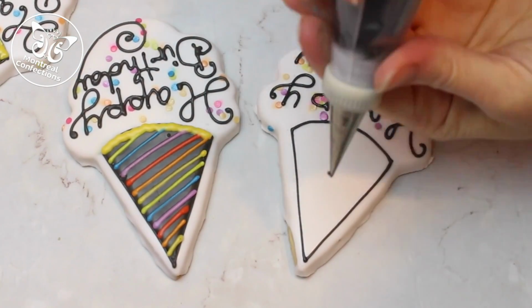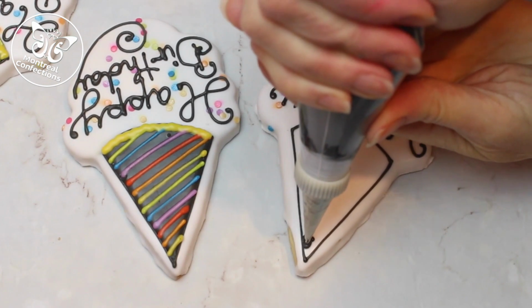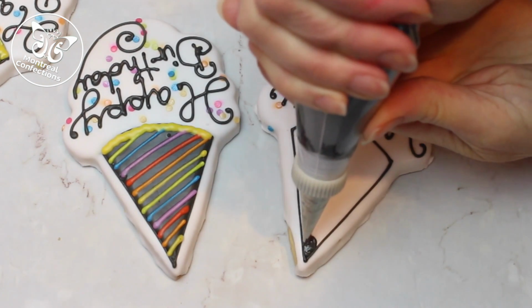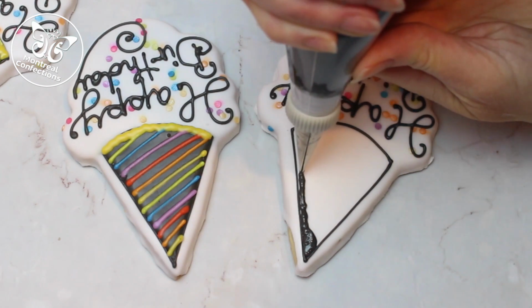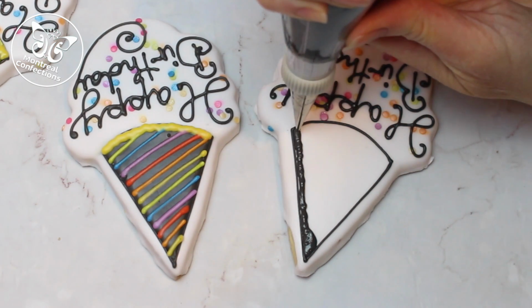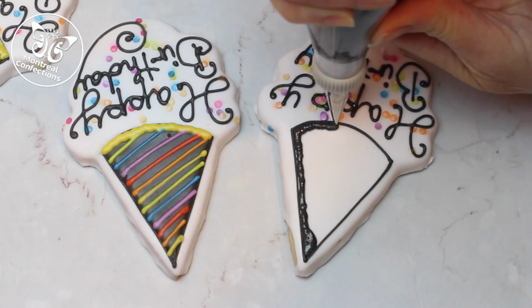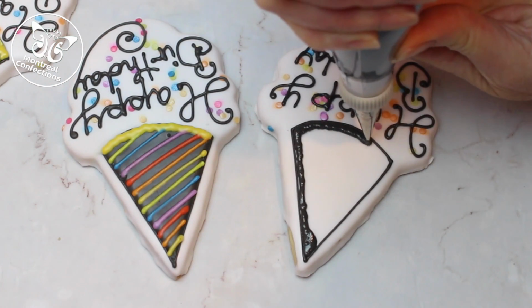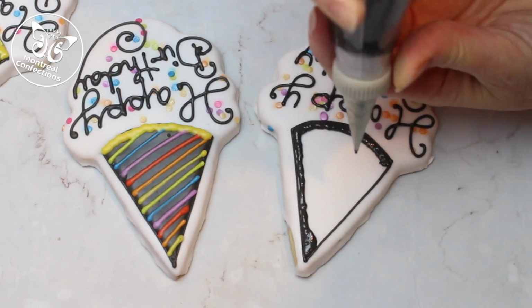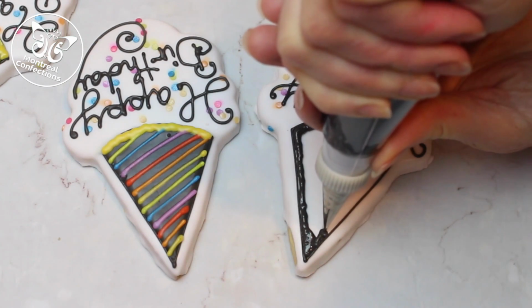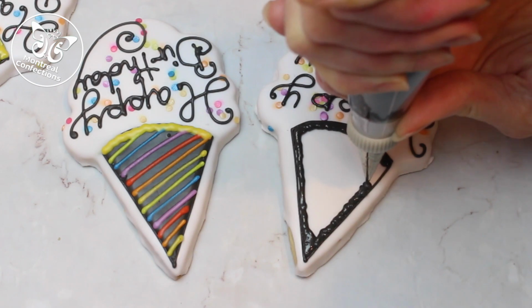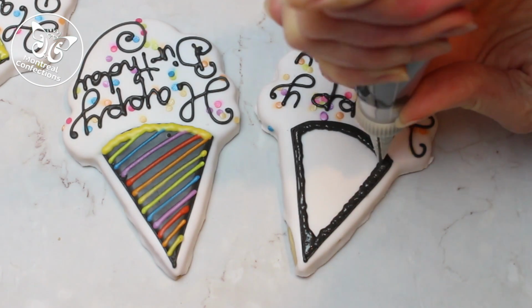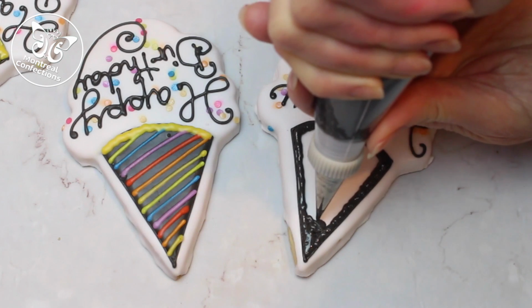We're going to fill in the hat area, starting off with the black base. And you can just quickly flood this whole area. And then we'll add our rainbow. You don't have to mix up all these colors. I just so happen to have them because of my rainbow cookie. You could certainly just keep it to 2 colors. It doesn't have to be a rainbow.